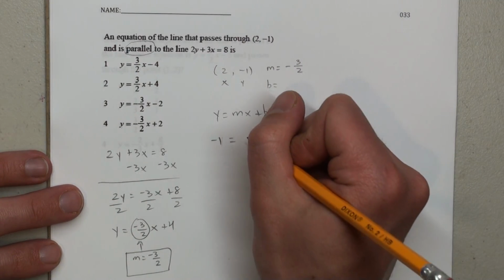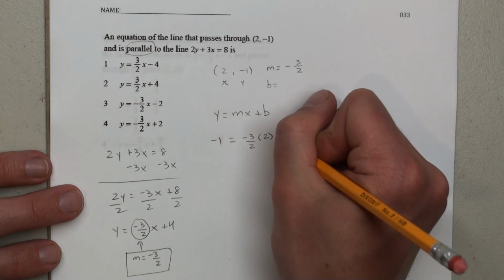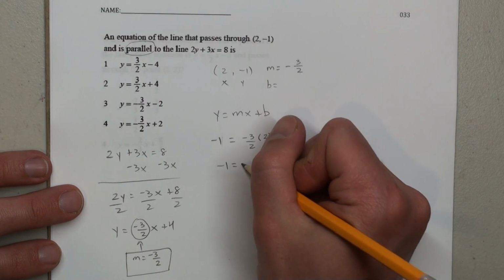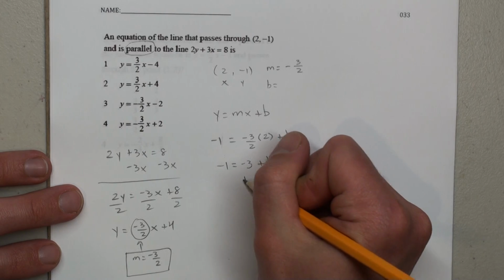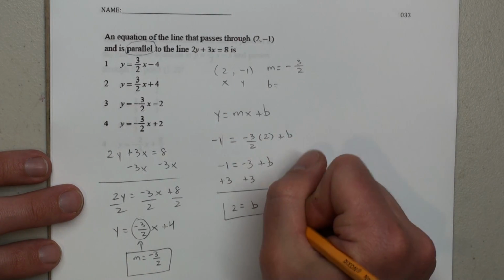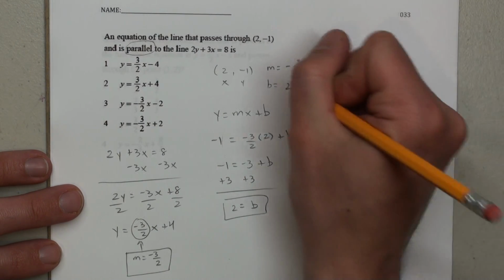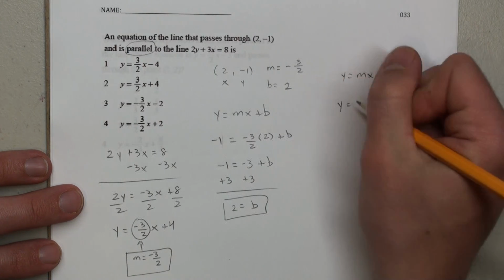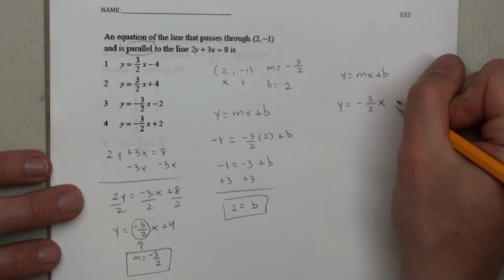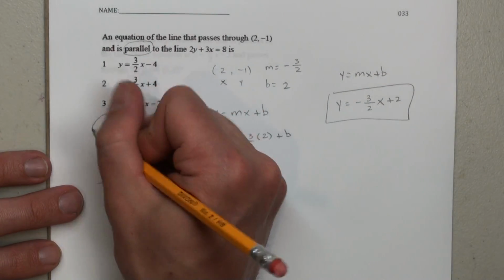Negative 1 equals negative 3 halves times x, which is 2, plus b. So negative 1 equals, the 2's can cancel, I get negative 3 plus b, add 3, add 3. B is 2. So y equals mx plus b. Y equals negative 3 halves x plus 2. Choice 4.